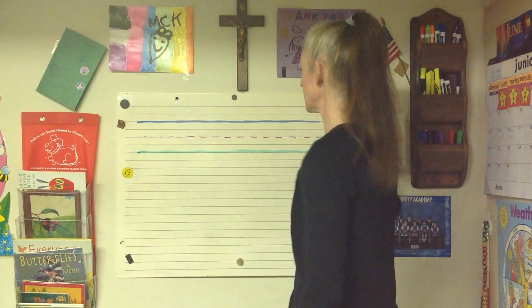We're going to learn another sight word or high frequency word. What do you think it is? That was your clue. Right, it's what. The way we write the word what is like this.